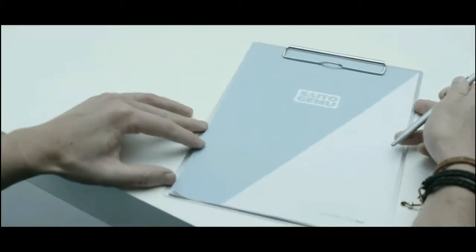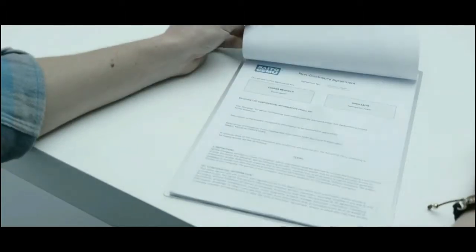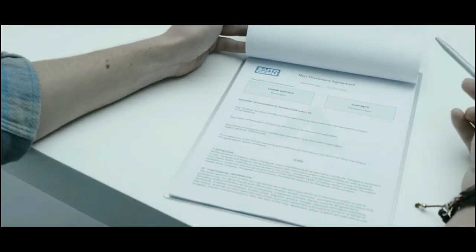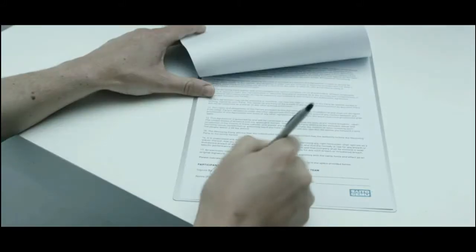Notice how nothing in the shot is straight. Cooper's arm, the agreement cover, and the placing of the agreement. Even the table is filmed at a canted angle. This signifies that Sato Gamo is being crooked with Cooper.